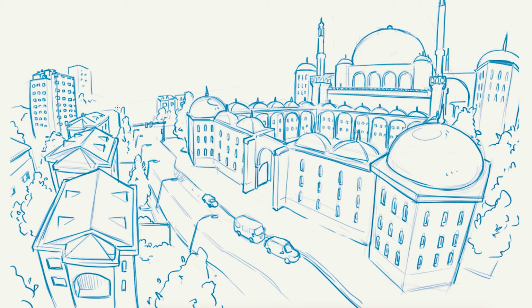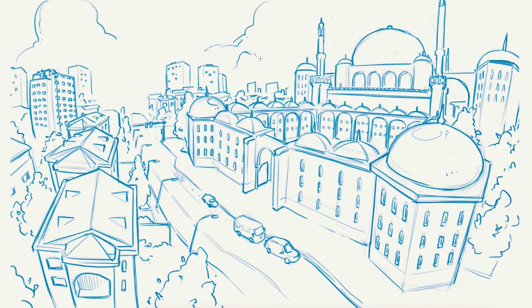To top it off, I draw some buildings in the background with a low level of detail. This really enhances the depth of the drawing. And I put some clouds in the sky to make sure that it communicates the sky.